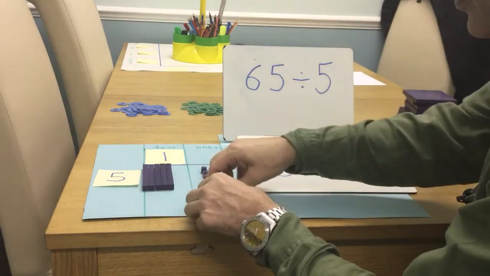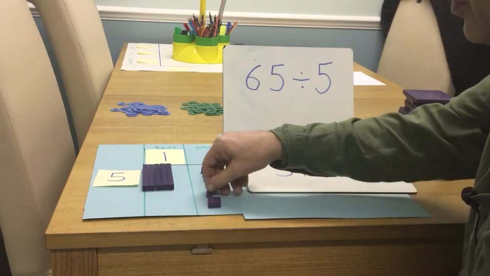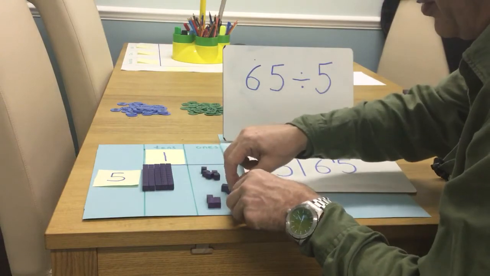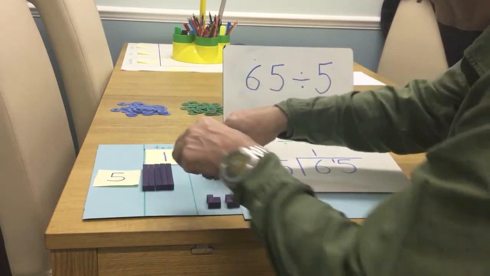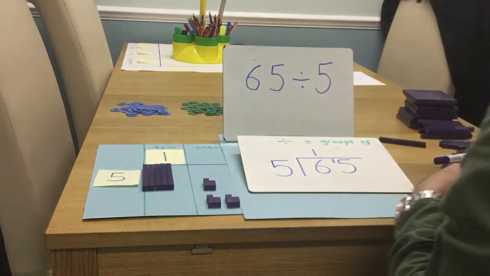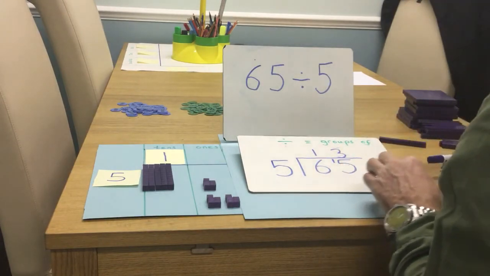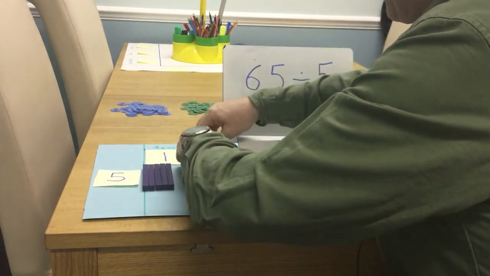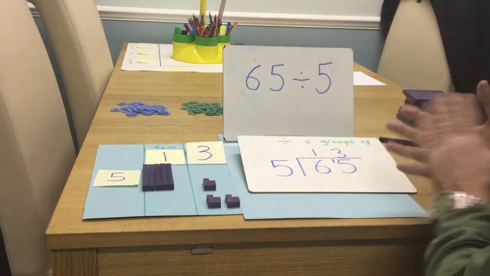Well, there's my little square of 4, so I'm going to put one more on the top, and that will make 5. So there's one group, and this is a second group, and this is a third group. So I've made 3 groups of 5. So I'll pop a 3 in there. Let's pop another 3 in there. And there you have a picture of exactly what's happened here.